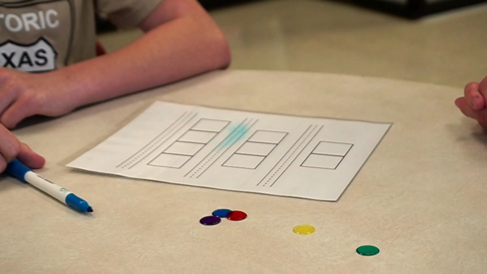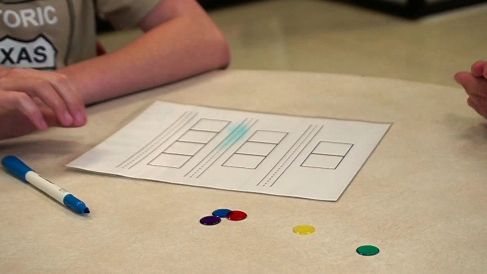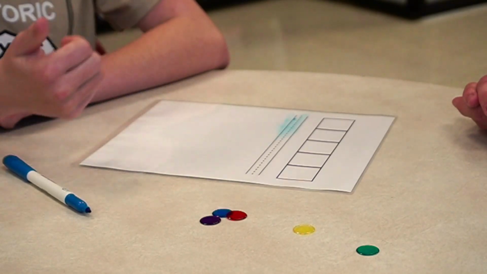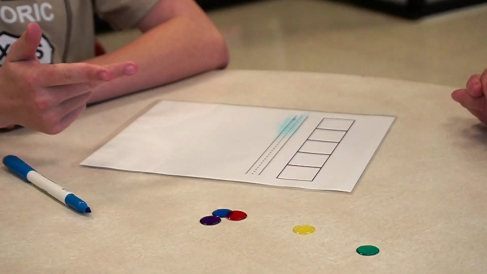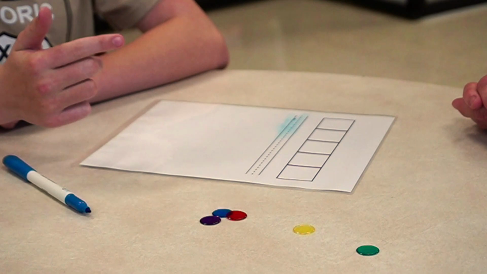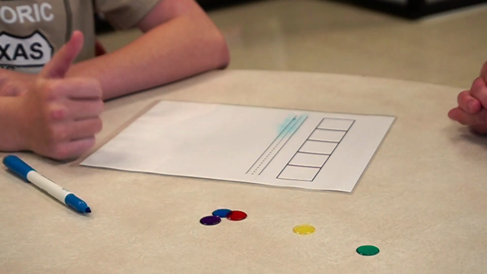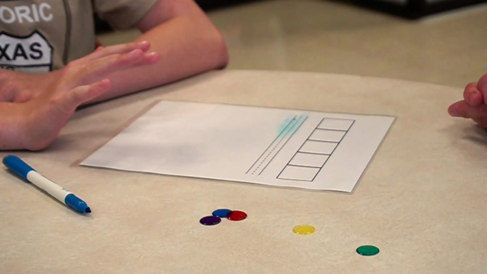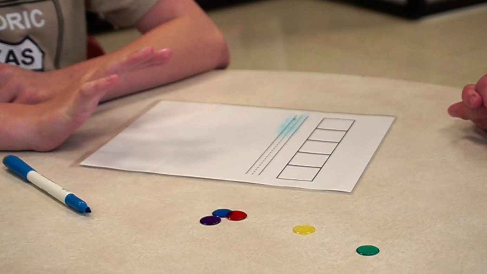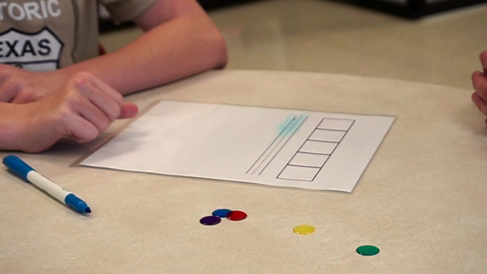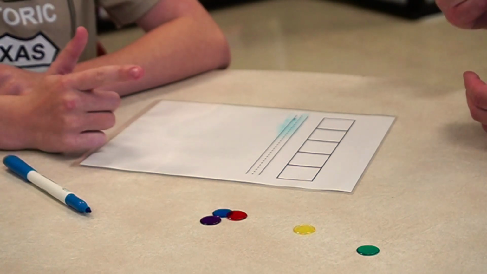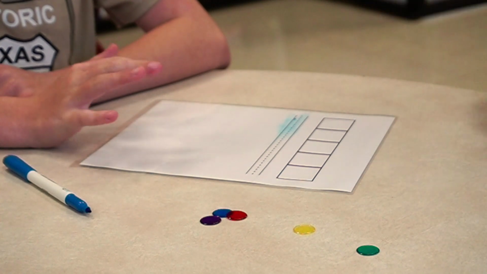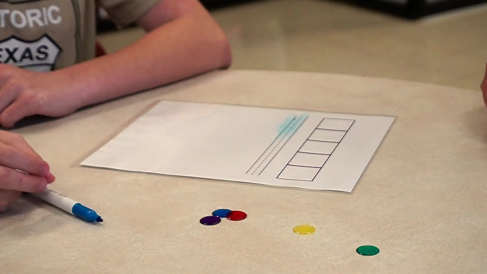Let's try the word strap. Strap. Would you count the phonemes in the word strap for me? S, t, r. Oh, remember to chop your t sound. Can you sound that one more time for me? S, t, r, a, p. Good job. Beautiful. Let's sound it one more time together. S, t, r, a, p. Beautiful job.